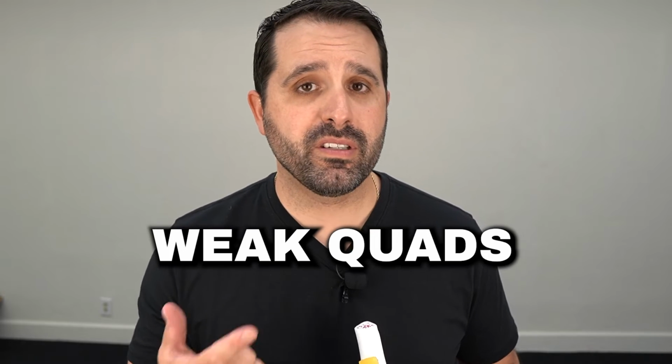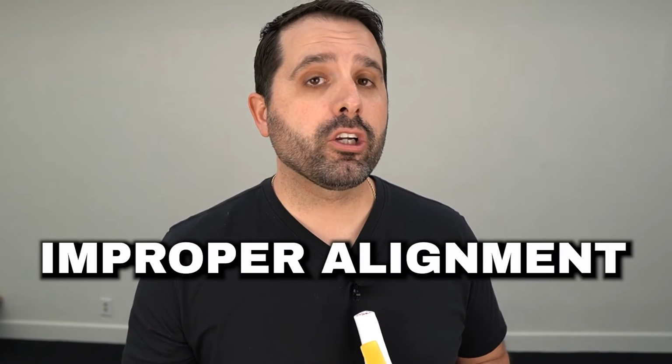Weak quadriceps is number two. Improper lower extremity alignment, meaning rotating in of the knee or overpronating the foot, is the final cause of what brings on IT band syndrome. So what I'm going to show you today are the exercises that rebuild your gluteus medius, activate it, and get it stronger so that you can control your pelvis, control your knee, and activate the muscles in the core of your foot to reduce overpronation, decrease irritation on the bursa underneath your IT band tendon, and get you out of pain fast. Let's dive into the first exercise.